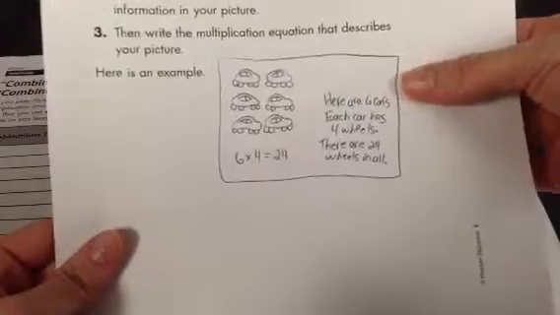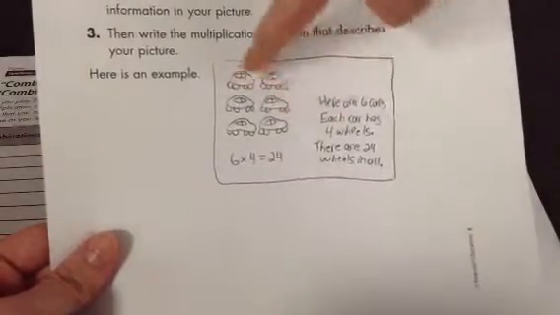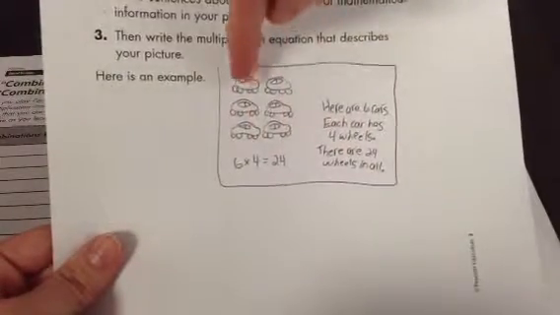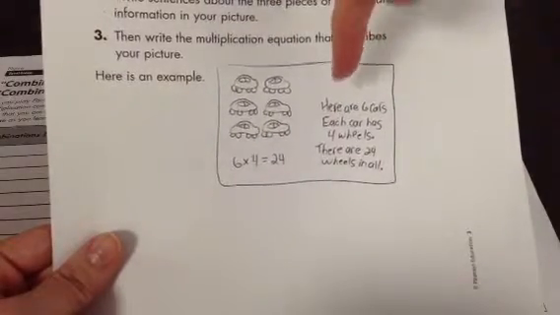So for example, if I had 6 times 4 equals 24, this is what my poster might look like. Here's my cars. Each car has 4 wheels, I can see. I have 6 of them. So if I counted 1, 2, 3, 4 all the way down, I would see that I have 24 tires.